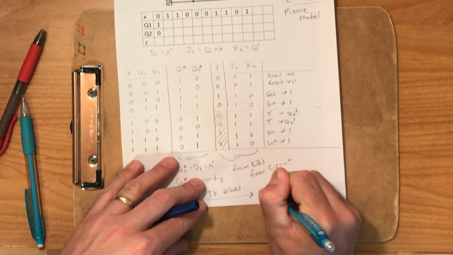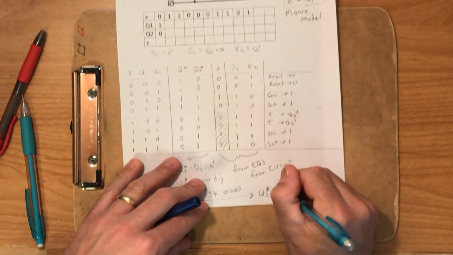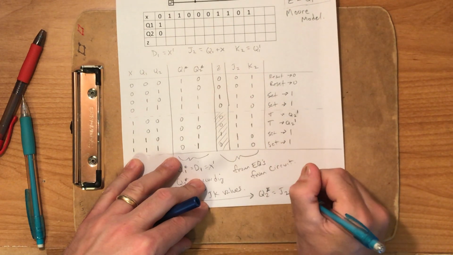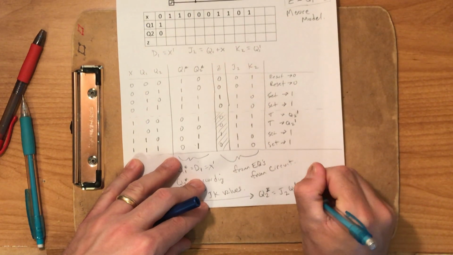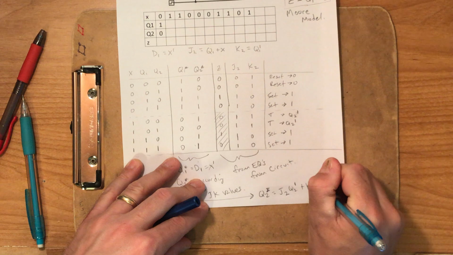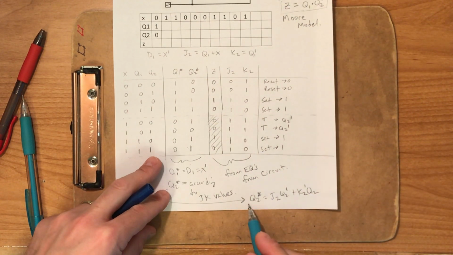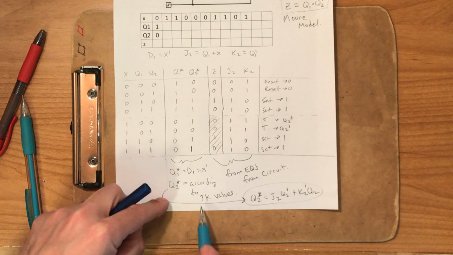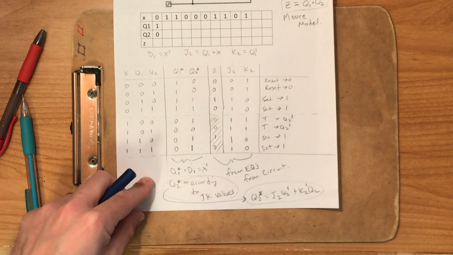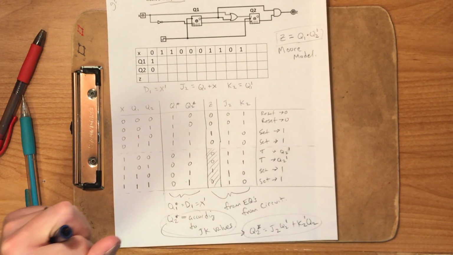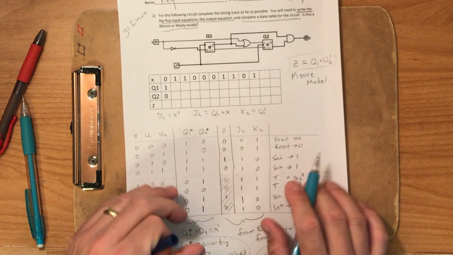You could also say Q2 next is equal to J2 Q2 naught or K2 naught Q2. I don't like to do it that way. I do it this way, and that's what I just demonstrated. So that's, oh, well, that's not the whole problem.